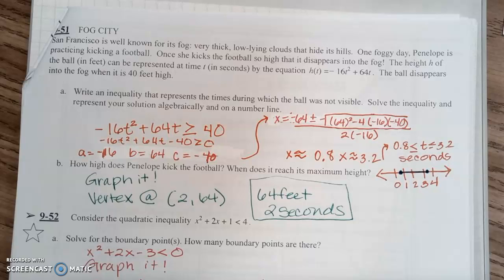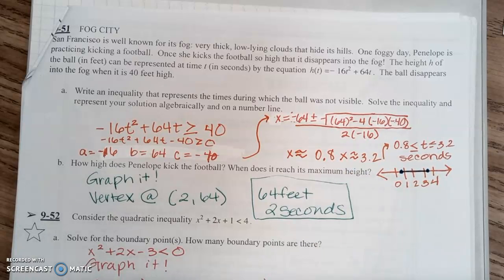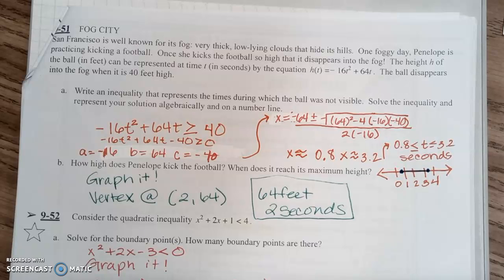Those are the two places where it disappears into the fog, between 0.8 seconds and 3.2 seconds. She kicks the ball, it goes up, disappears into the clouds, starts coming back down, reappears, and comes back down to the ground. Between 0.8 seconds and 3.2 seconds.